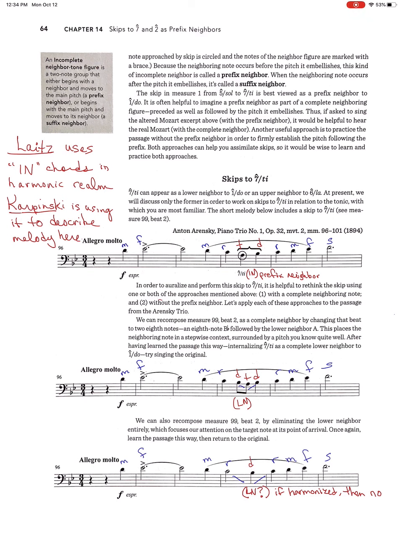Well, that depends. In the melodic realm, which we are looking at here, yes, we would. But if that lower neighbor note was harmonized with a chord, then no, we wouldn't. So you'll see what I mean more about that when we get to it in the Laitz textbook. But we'll call it, yes, it is a lower neighbor here because we don't see the actual harmony underneath.